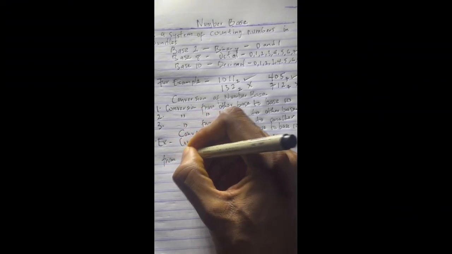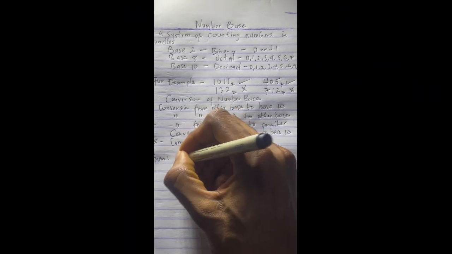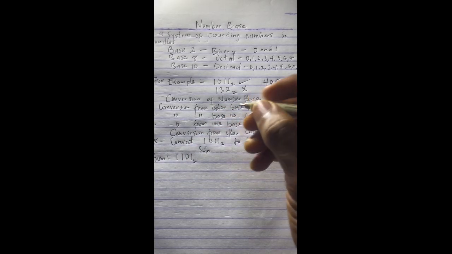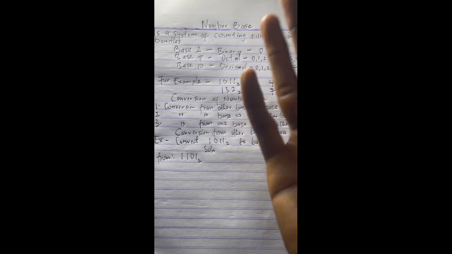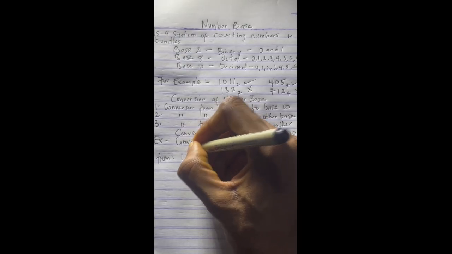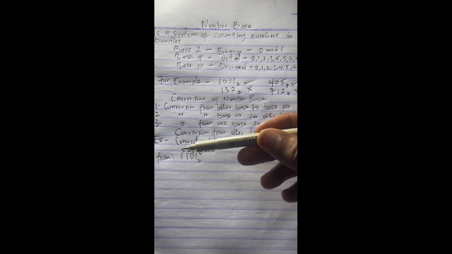Solution. From the question, we have 1011 base 2. To convert, the first thing is to assign powers starting from 0 from the right hand side. You have 0, 1, 2, 3.